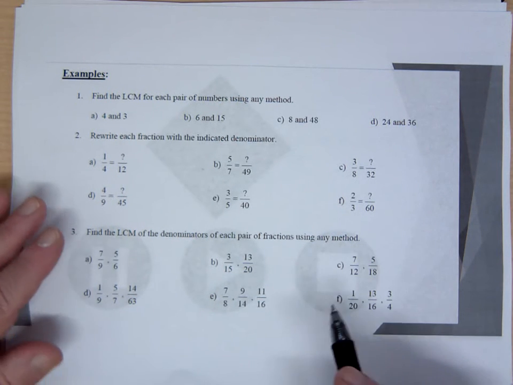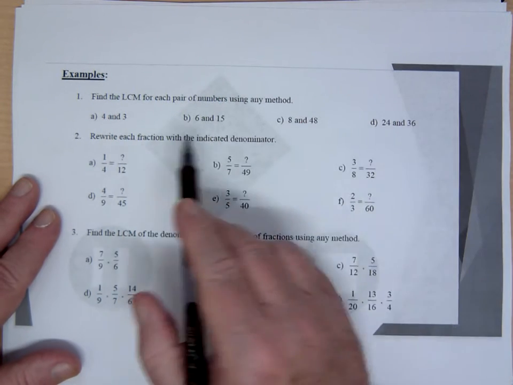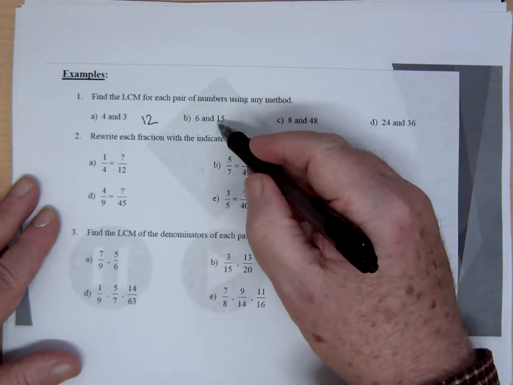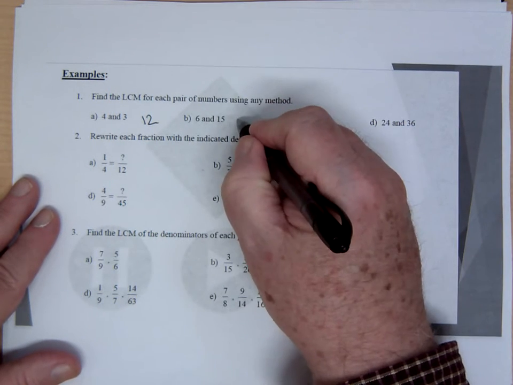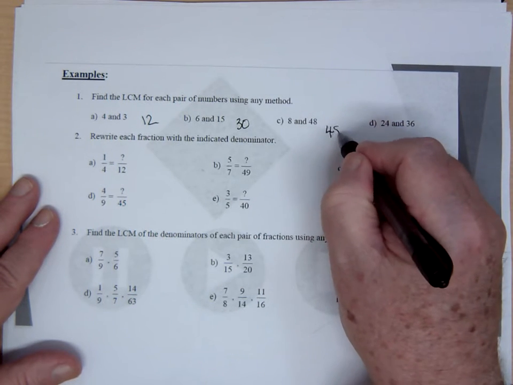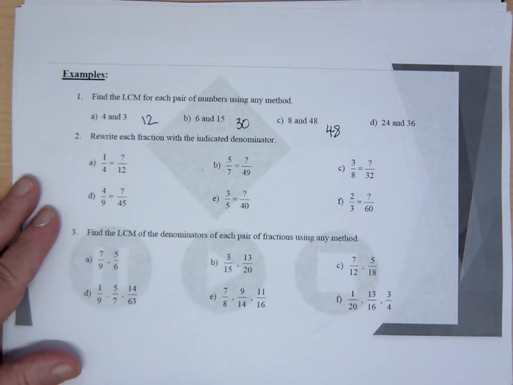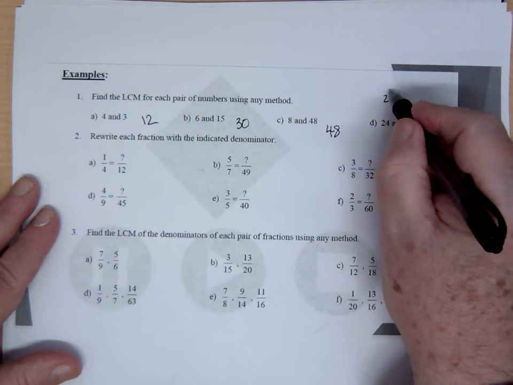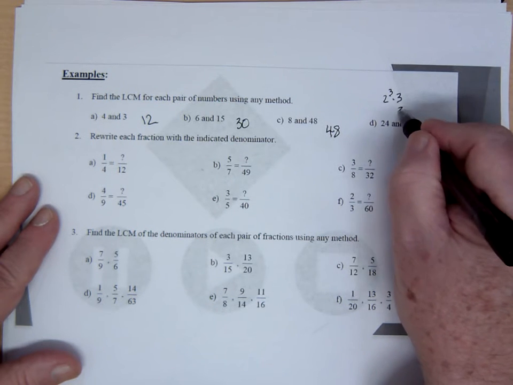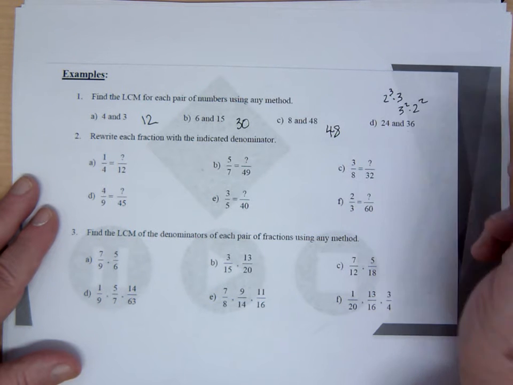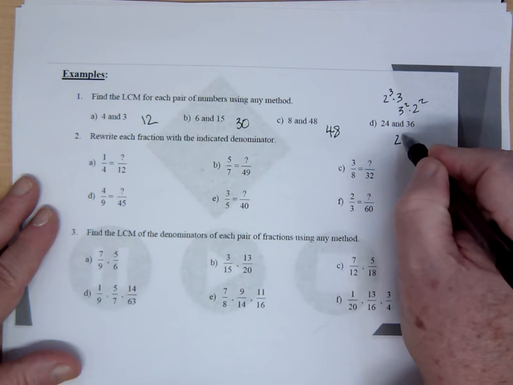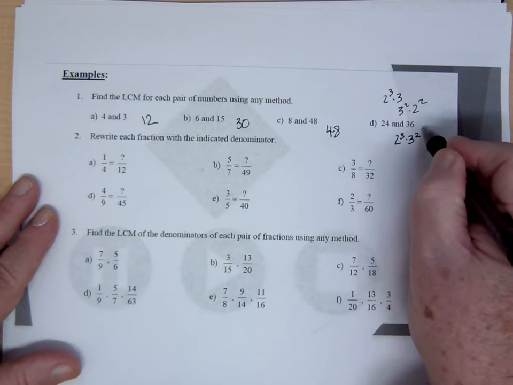Okay, I am back. Let's go through and do these. We want to find the least common multiple. Between those is going to be 12. Now between these two, it's going to be 30. Between these two, notice that 8 goes into 48, so that has to be the least common multiple. And here, 24 is 2 cubed times 3, and 36 is 3 squared times 2 squared. So the least common multiple here is going to be 2 cubed times 3 squared, or 72.